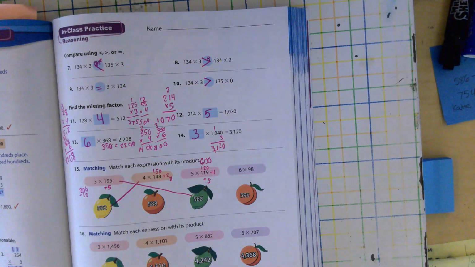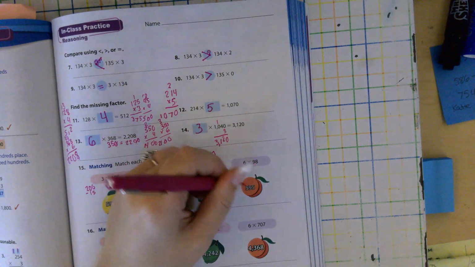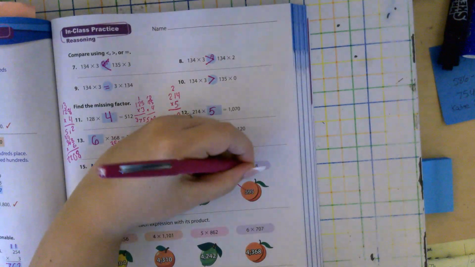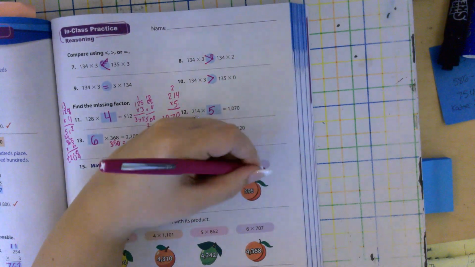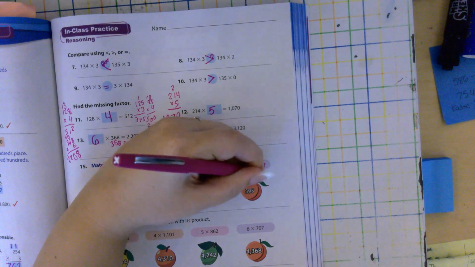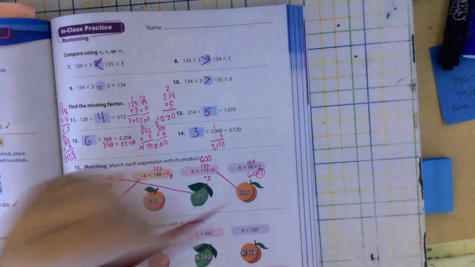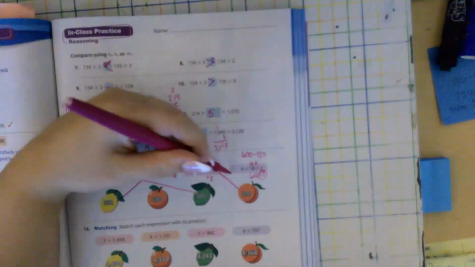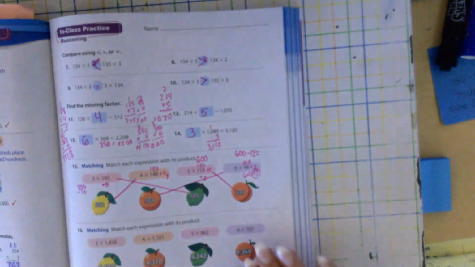600 with a difference of 5? Difference of 5. Yep, 595. Match your fruits up. And then 6 times 98. I want to round that to 100. But then there's a difference of 2. 6 times 2 equals 12, so there will be a difference of 12. So 6 times 100 is 600. 600 minus 12 is, Orion? 588. Match up that last fruit.